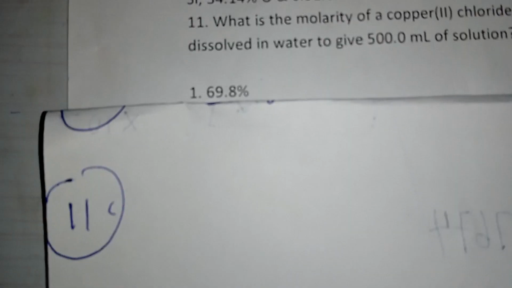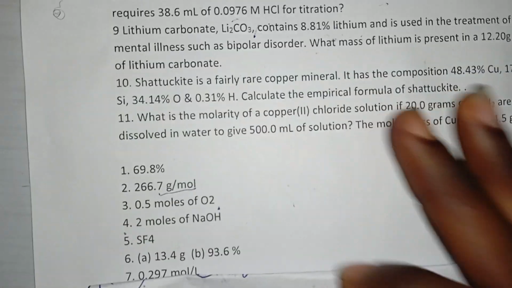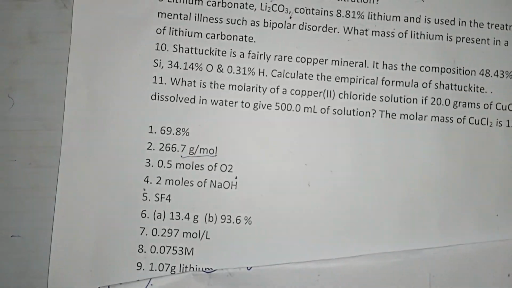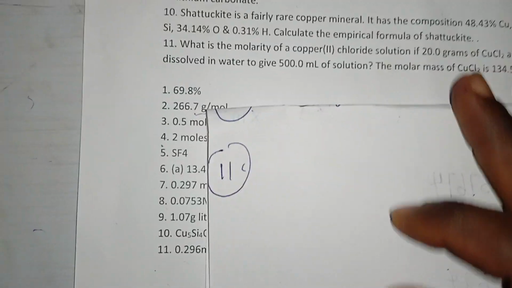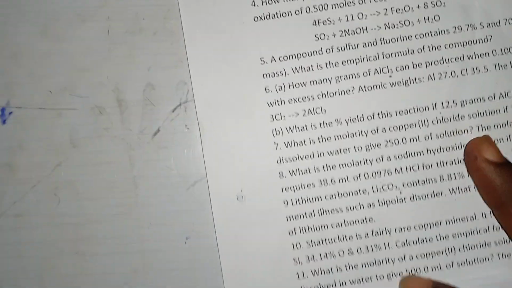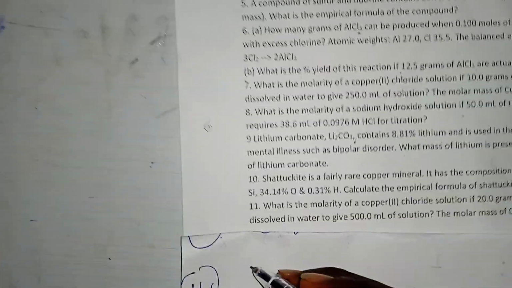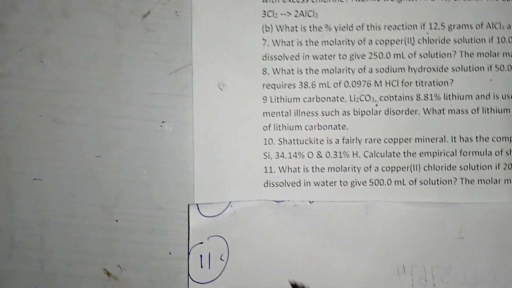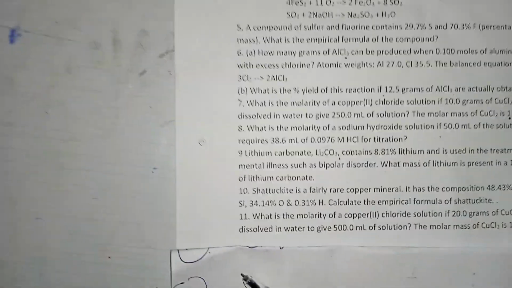Number 11 says, what is the molarity of copper 2 chloride solution if 20 grams?